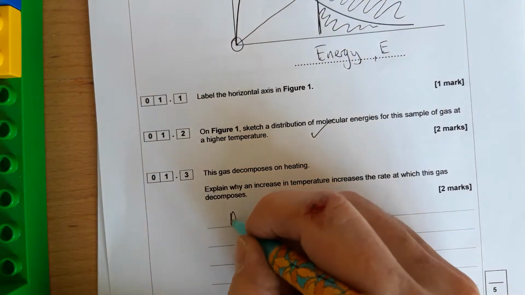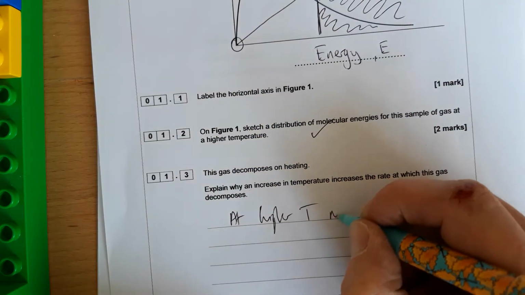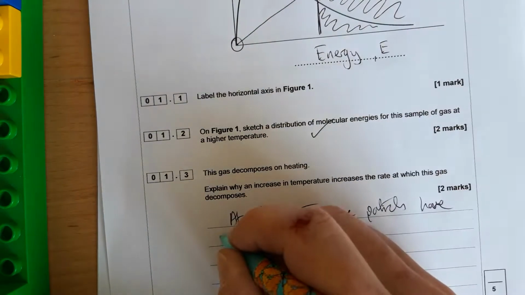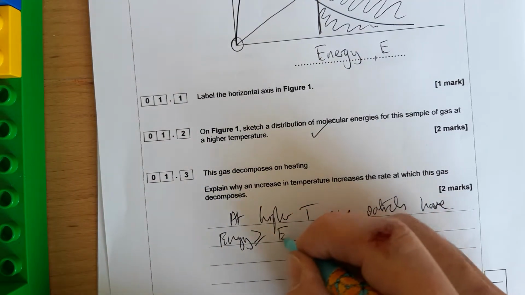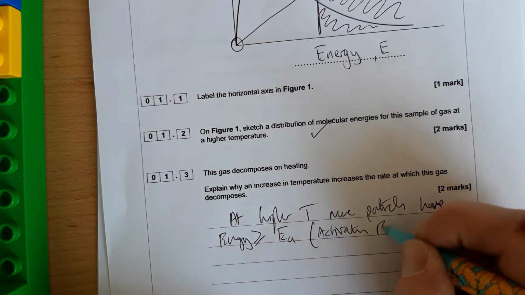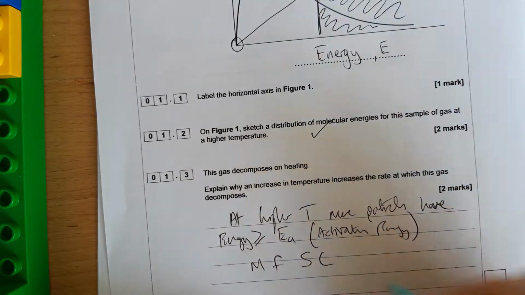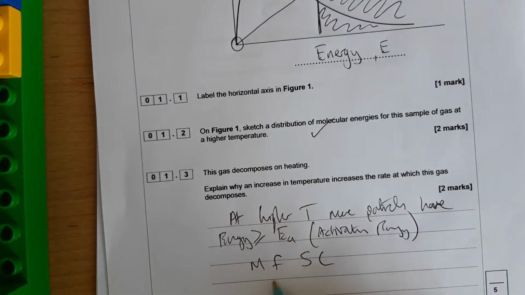So at higher T, more particles have energy greater than or equal to EA. And if it was the exam, I'd make sure they knew what EA was, which is the activation energy. So that means you get more frequent successful collisions. I think that'll be it. I'm just going to check the mark scheme, that's it. So more particles with energy greater than EA, so more frequent successful collisions. Yep.